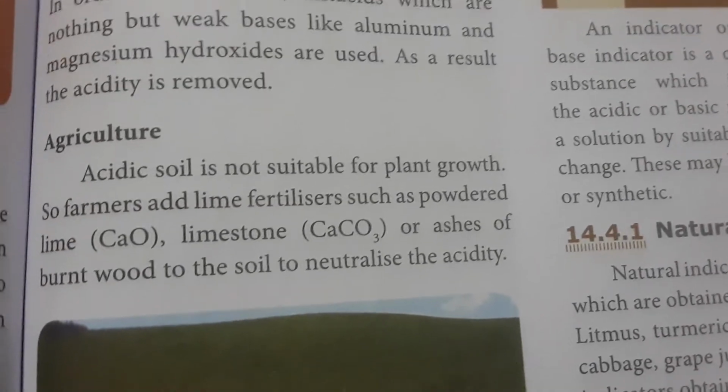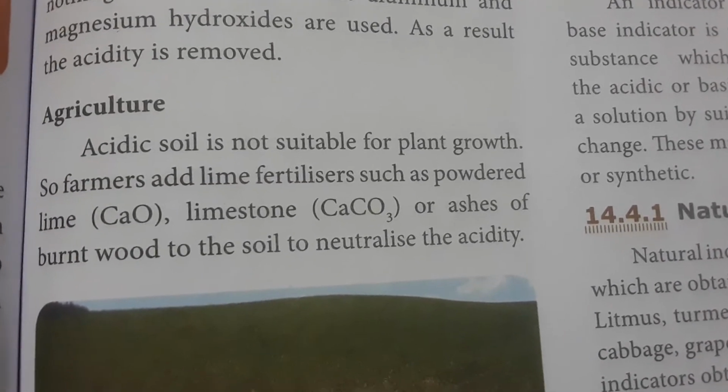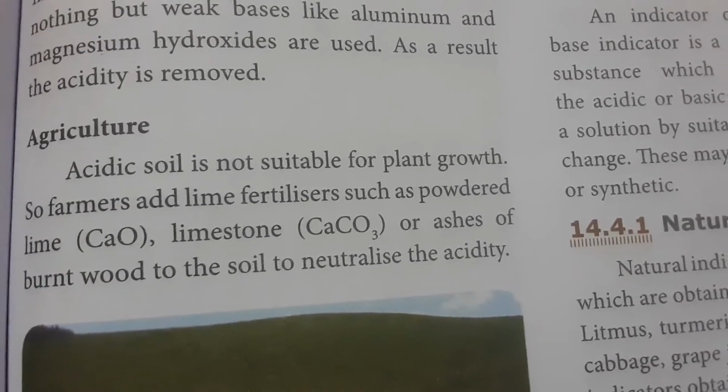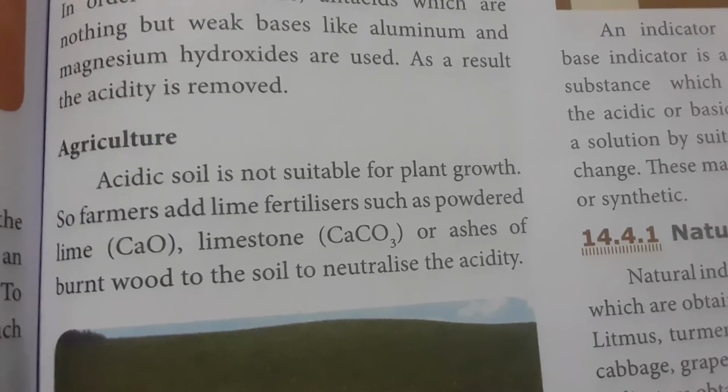Next one is agriculture. Acidic soil is not suitable for plant growth, so farmers add lime fertilizers such as powdered calcium oxide, limestone or ashes of burnt wood to the soil, so they neutralize the acidity.